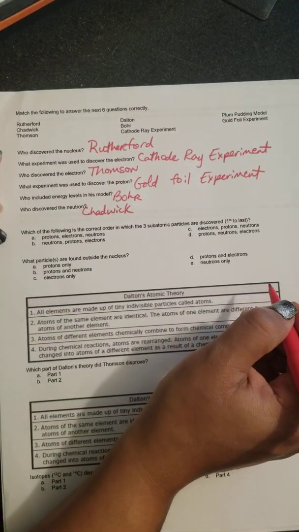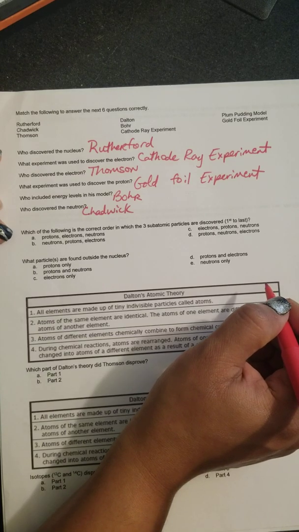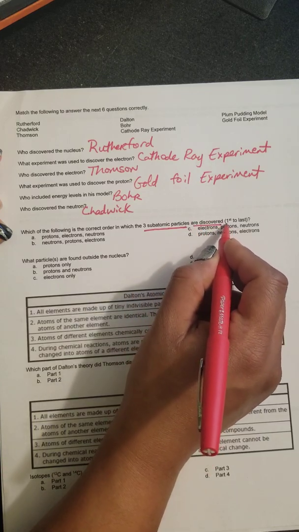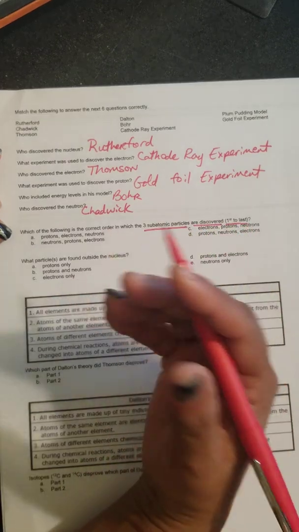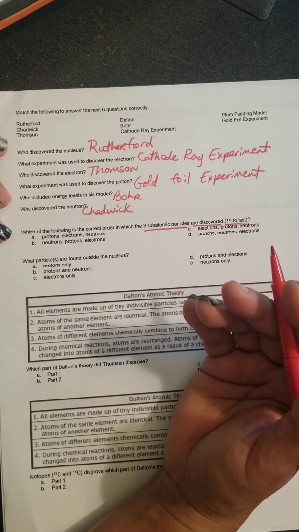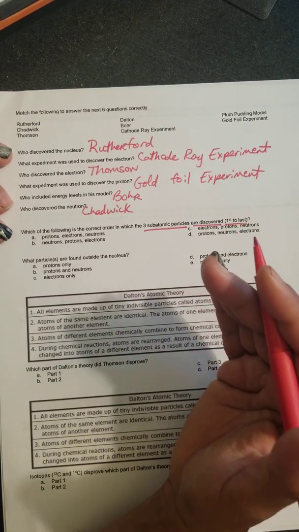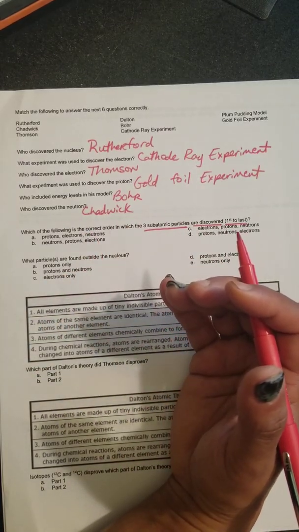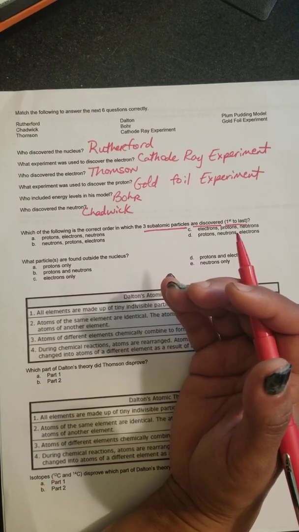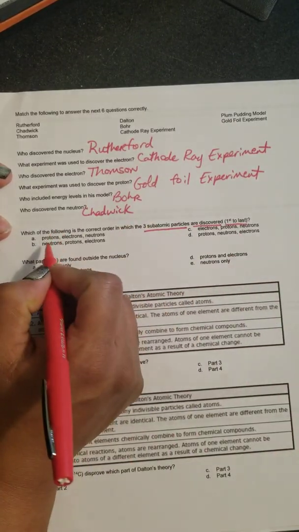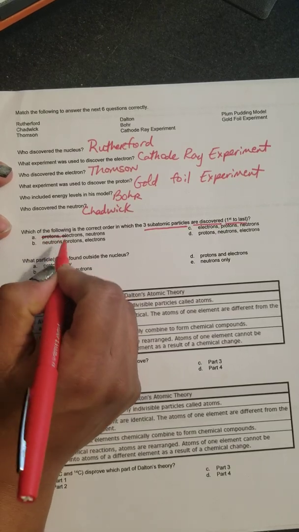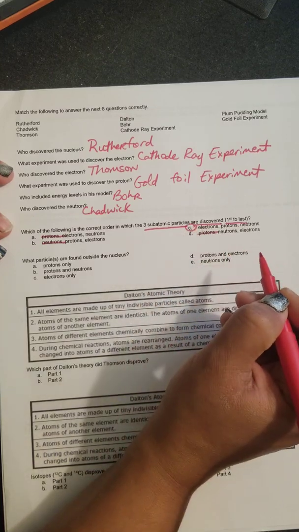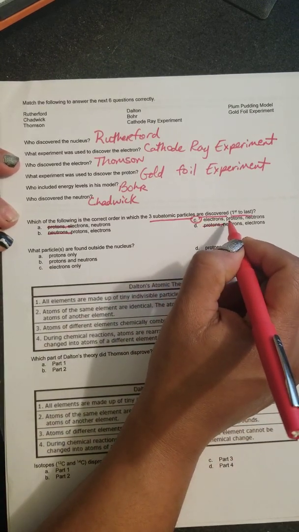Okay, let's keep going. The question here says, which of the following is the correct order in which the three subatomic particles are discovered? First to last. So when they were discovering the atom, or they figured out, okay, things are made up of atoms. When you're going to discover anything, you're going to discover the outside layer before you can discover the inside layer. So the outside layer was discovered first. The only correct answer was C. Okay? The electrons, the protons, and the neutrons.